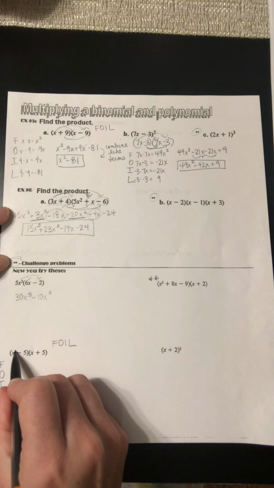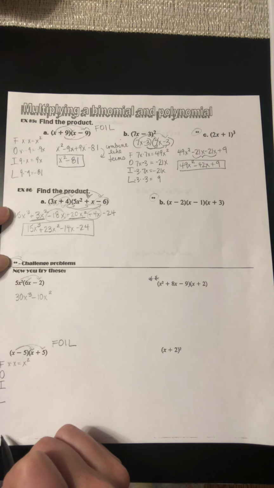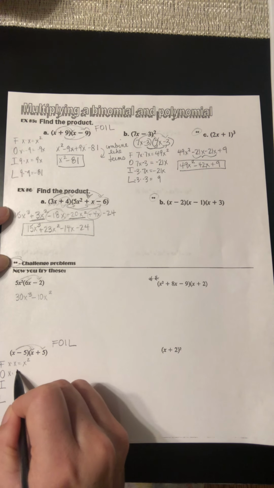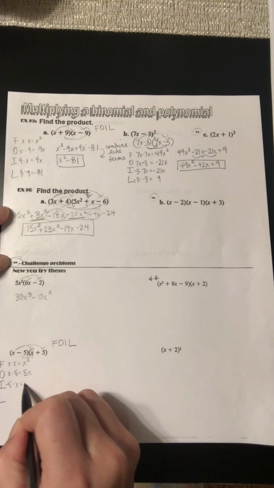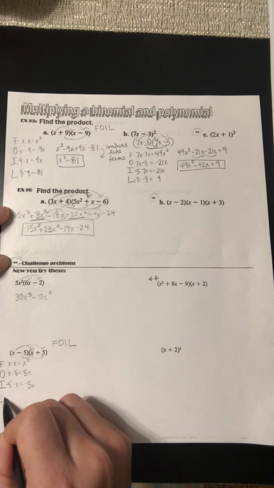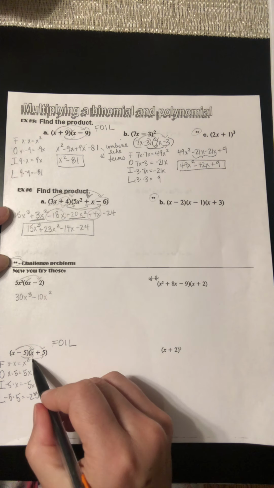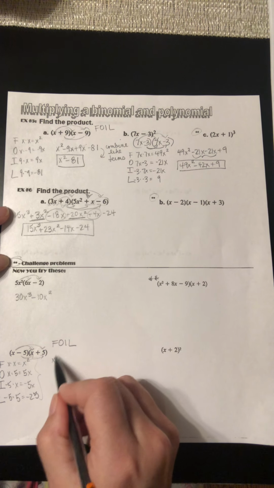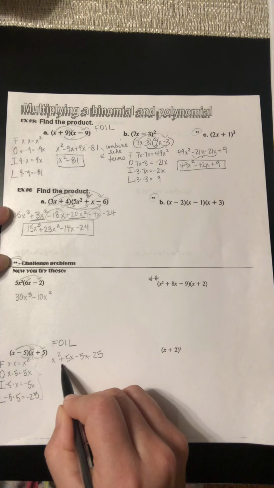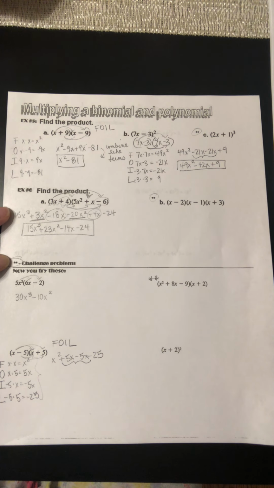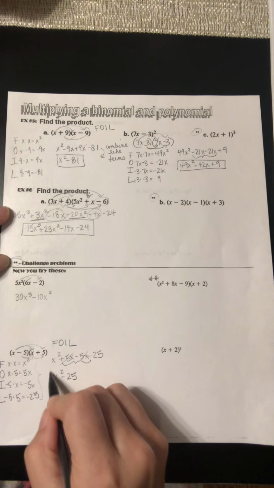So this is x times x, which is x squared. Then it's x times 5, which is 5x. Negative 5 times x, which is negative 5x. And then negative 5 times 5, which is negative 25, okay? Then we take all four terms, right, for the four letters, and put them together in one expression. And then these two get combined, those are like terms, and they end up canceling, so I get x squared minus 25. Okay, there's my binomial answer.